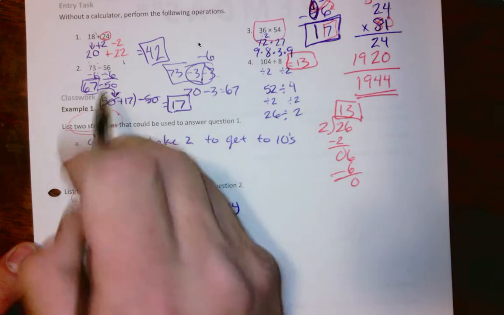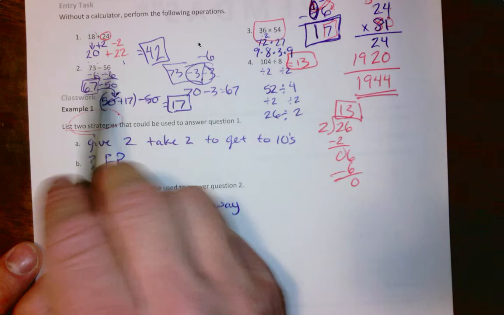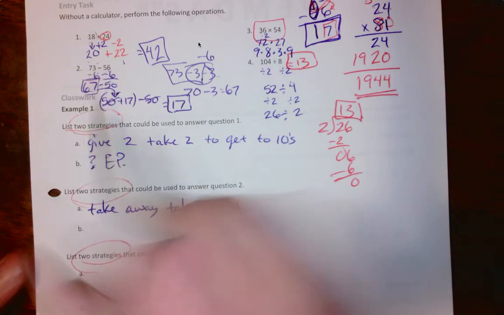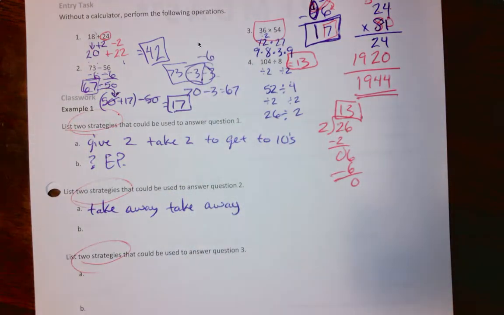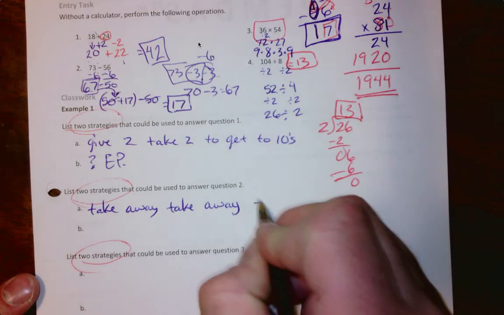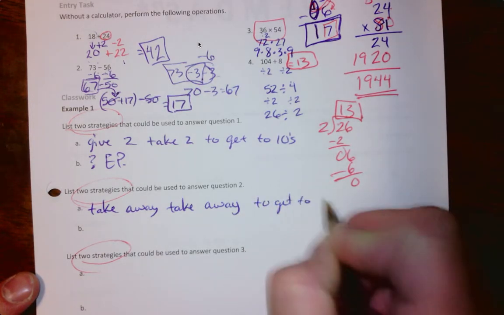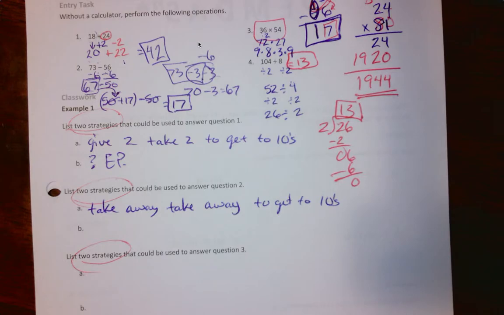Because we're subtracting, if we take away from 56, we've got to also take away from 73. So these things all lower down at the same rate. Takeaway to get to tens. You can get to some sort of tens amount. Addition and subtraction are easy.